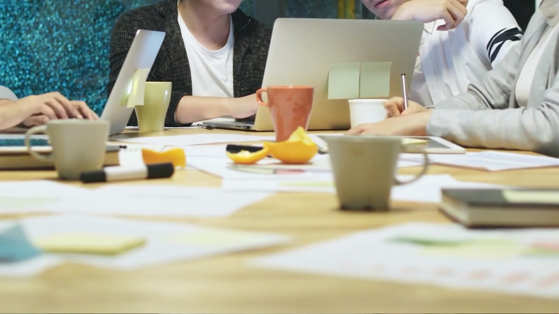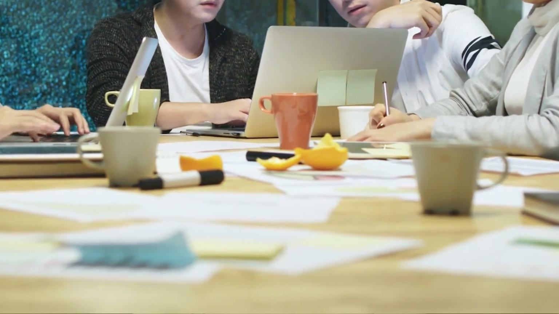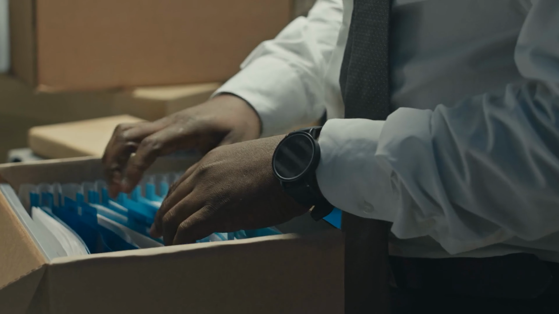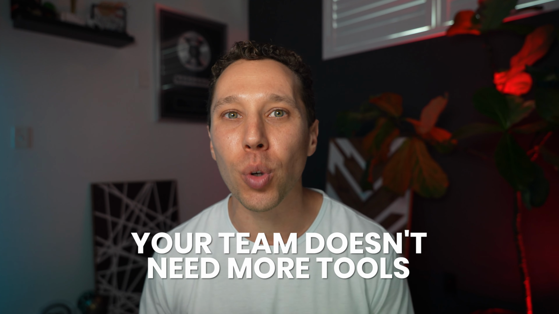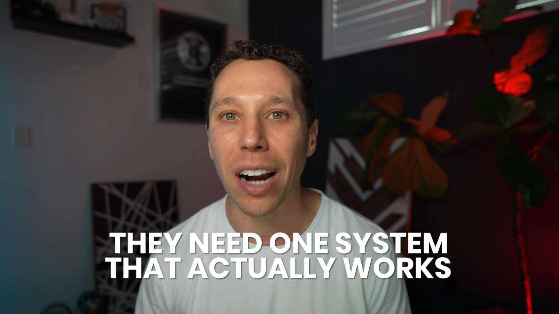And the biggest thing here, again, is you have a smarter team that can make faster decisions, that can work without you, and they don't rely on the owners and the founders and even the managers to run and operate that business. Stop losing 10 hours a week to where's that doc questions. Your team doesn't need more tools. They need one system that actually works.